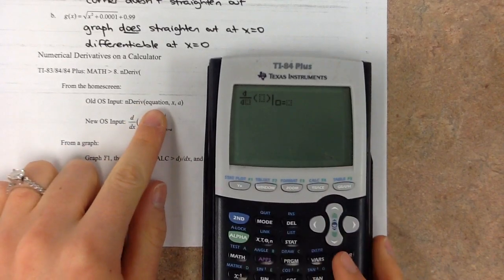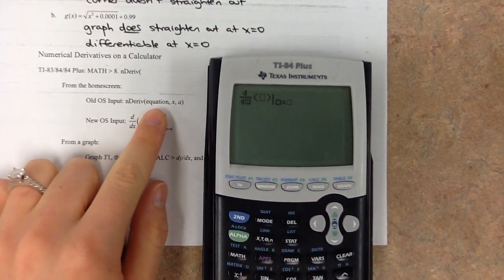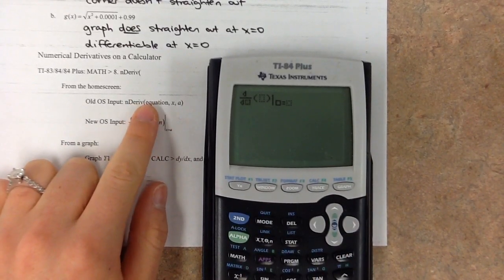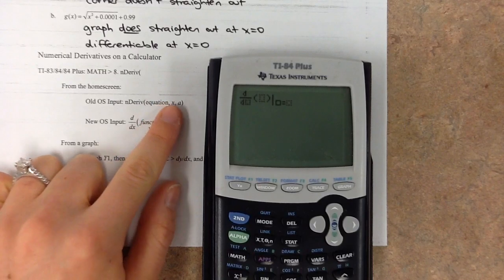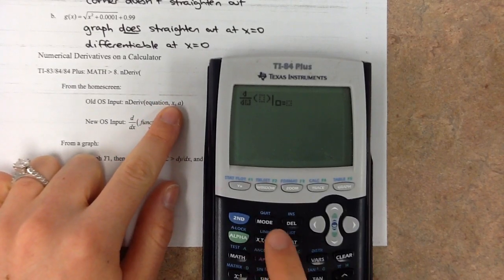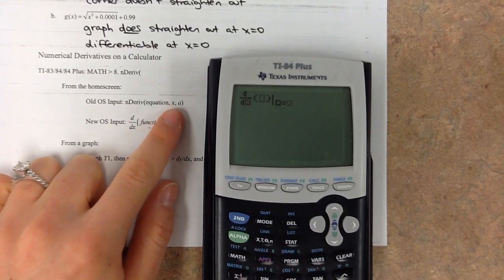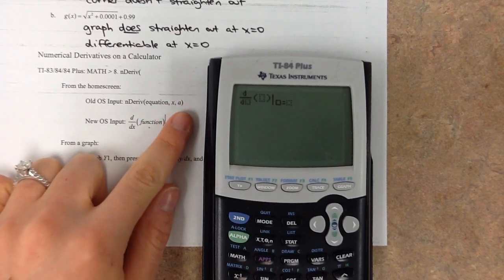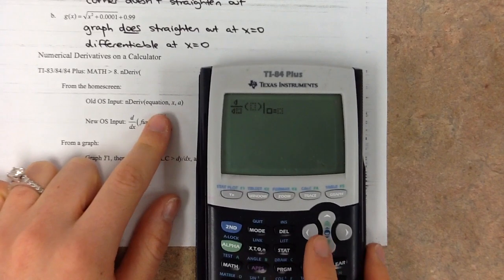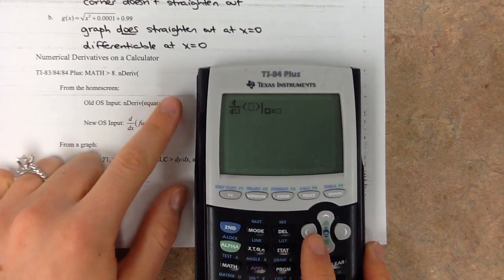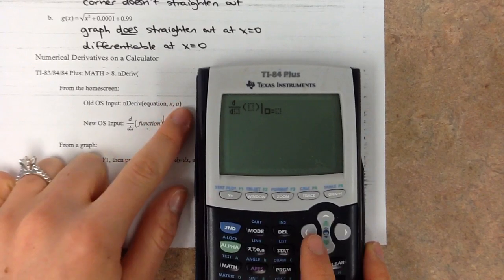You type in the equation. So, you know, let's try out x squared. So type in x squared and then hit a comma, which is right above the 7. And then comma, then type in the variable x, which is right up here next to the alpha key, and then comma again, and then a is the value that you're trying to find the derivative at. So let's say we want to find the derivative of x squared when x equals 1. So you type in x squared, comma, x, because that's our variable, comma, 1.